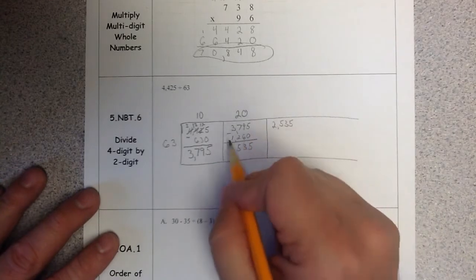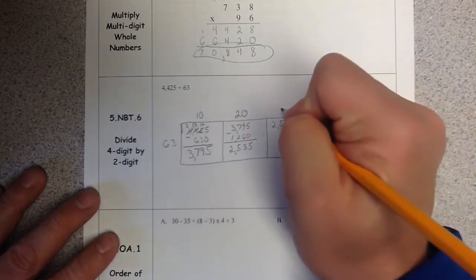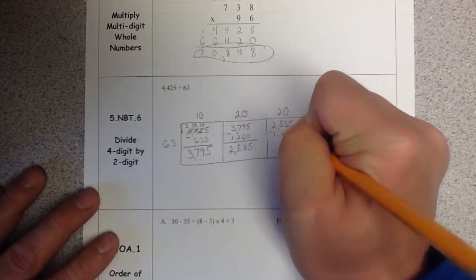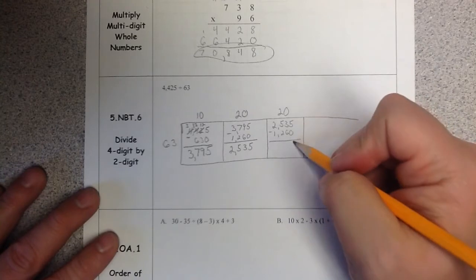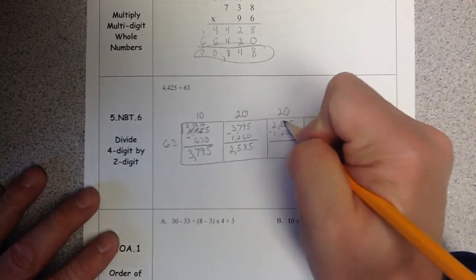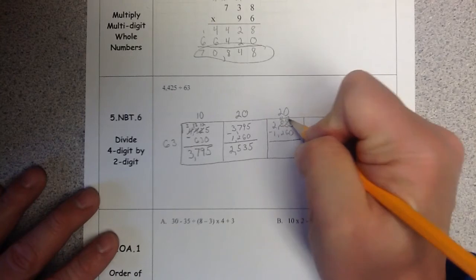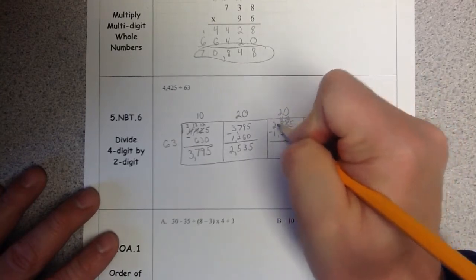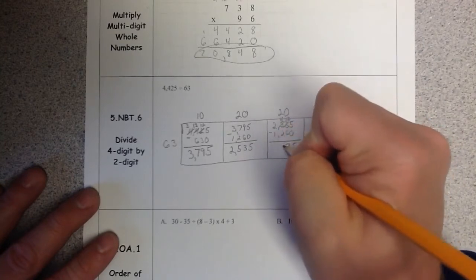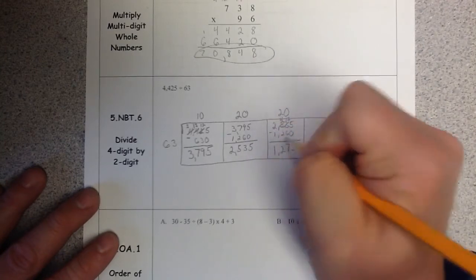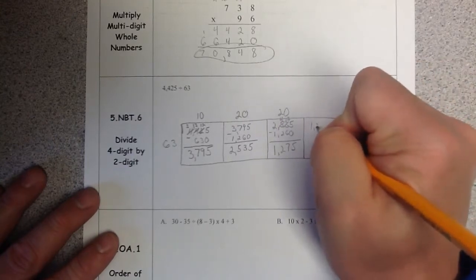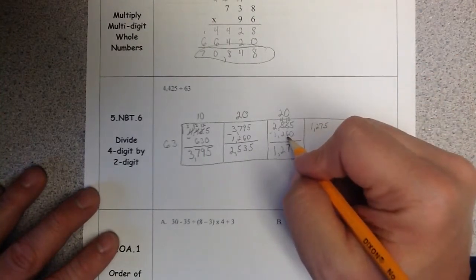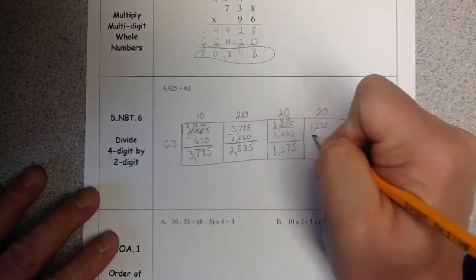Okay. Now I know my 20 was 1,260, so I'm going to do another 20. So I'm going to subtract that again. Now I look, I have enough ones, I need some tens. So I have enough hundreds, I have enough thousands. So 5 minus 0, 5. 13 minus 6 is 7. 4 minus 2 is 2. 2 minus 1 is 1. So 1,275. Okay, and that tells me my 20 will go into it one more time.